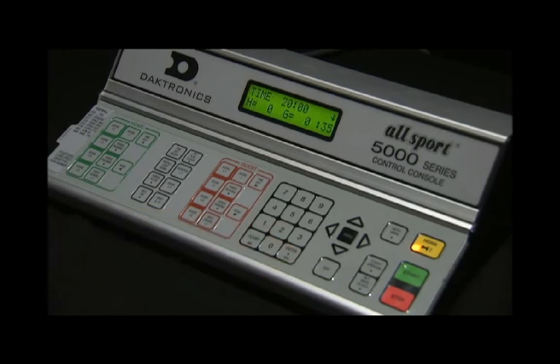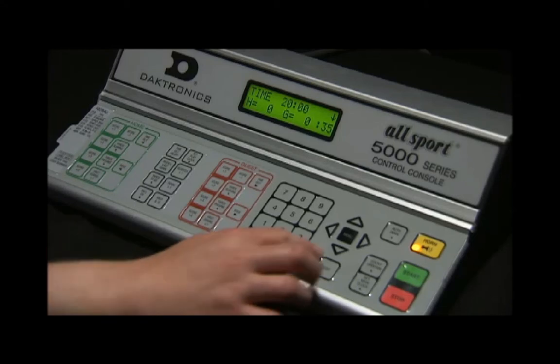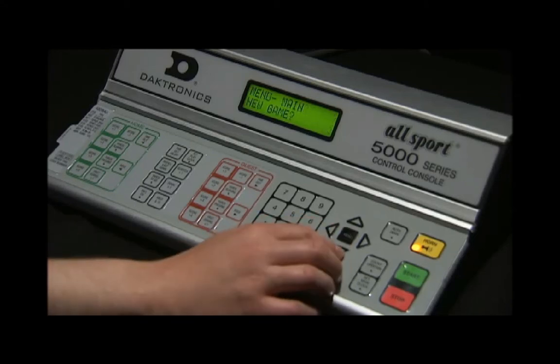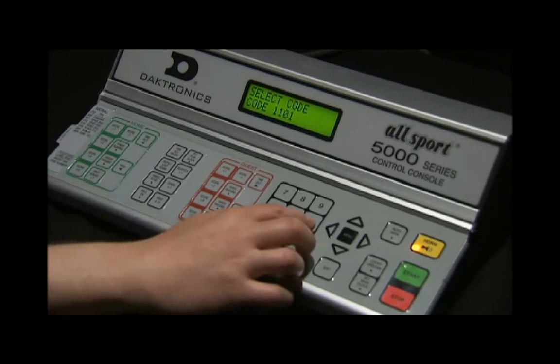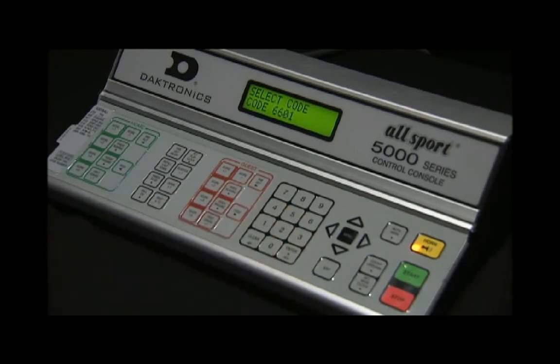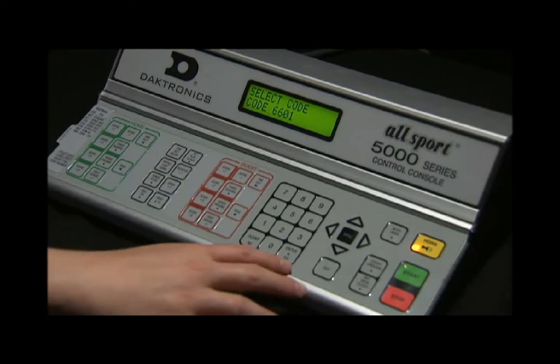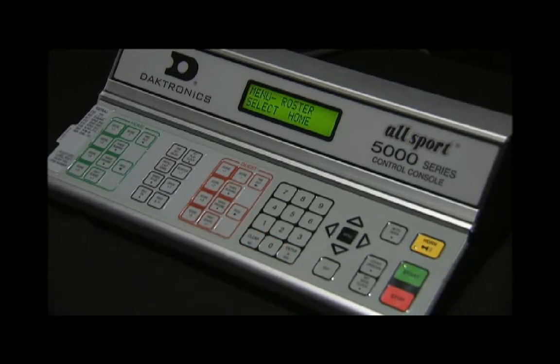If the All-Sport console is utilized for multiple sports, it may be necessary to enter a new code. After selecting Menu and pressing the down arrow button once, the option to enter a new code is presented. Press yes to begin selection of a new code from the Enter Code prompt. Press no to resume the game in progress using the current data and exit the menu.